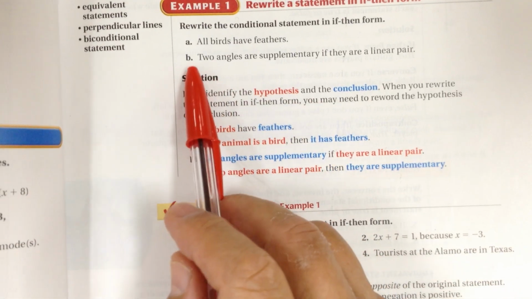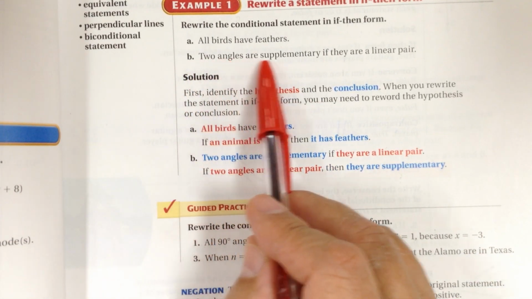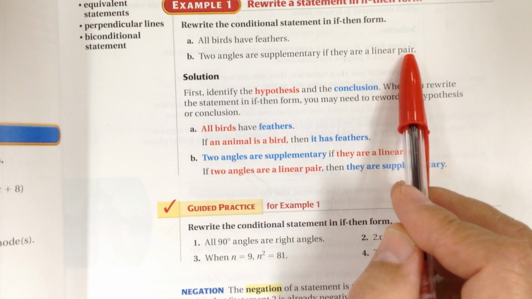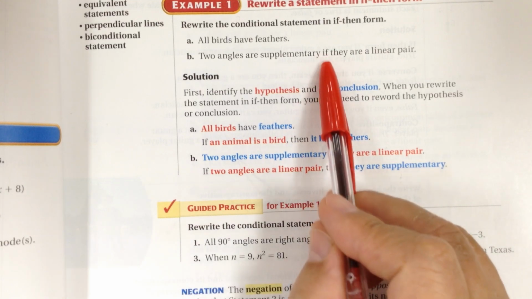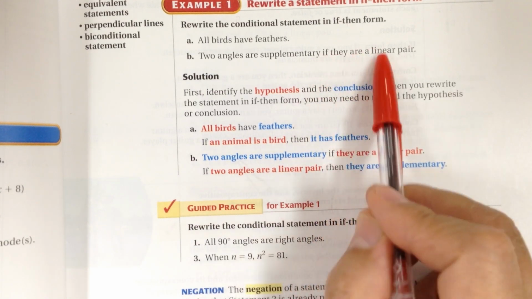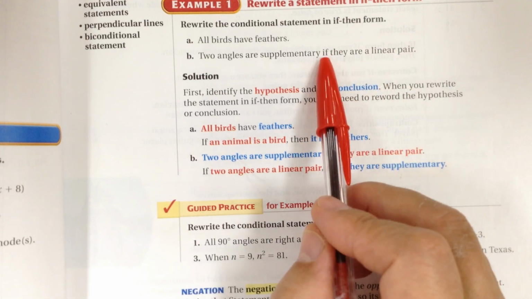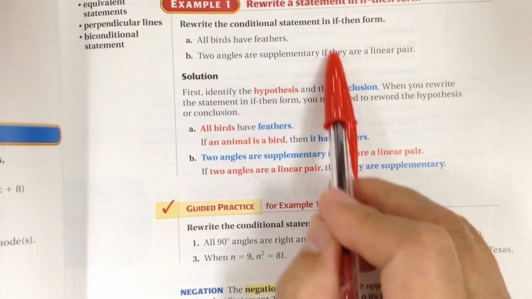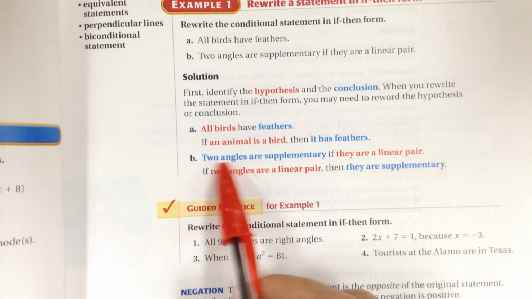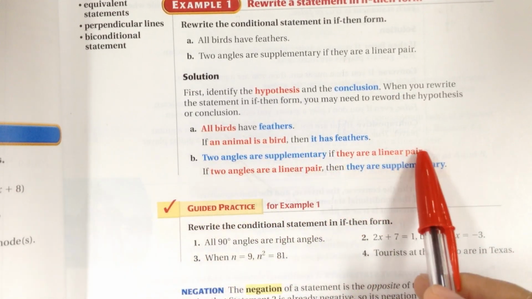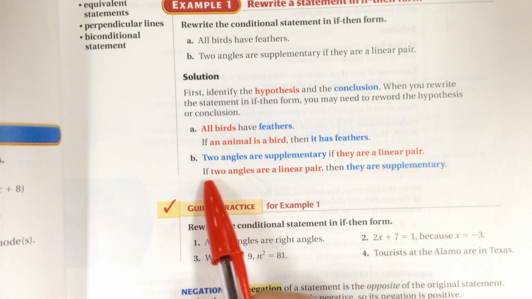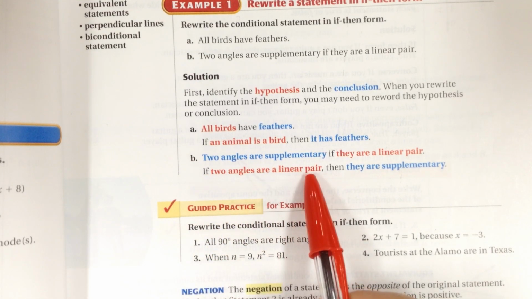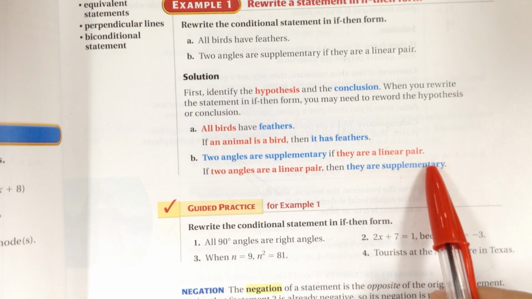Now let's look at B. It says, two angles are supplementary if they are a linear pair. Notice you already have the if here. Pay attention to this. When they give you an if already, that is going to be your hypothesis. So this is your original sentence. Because the if is already there, you want to move it to the front. So it says, if two angles are a linear pair, then they are supplementary.